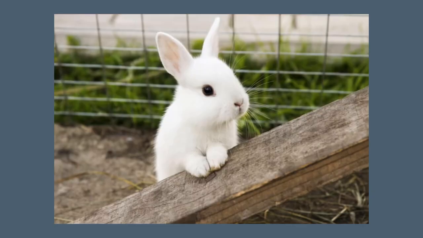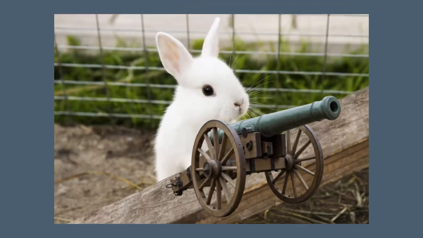It's like having a rabbit with a cannon. Have you ever seen a rabbit with a cannon? I mean, I haven't, but I'm assuming it would be absolutely terrifying. It's basically what I imagine I look like while using C. I'm not used to having this much control.